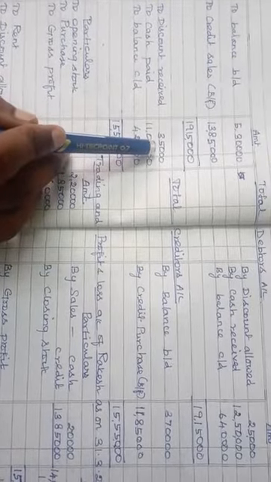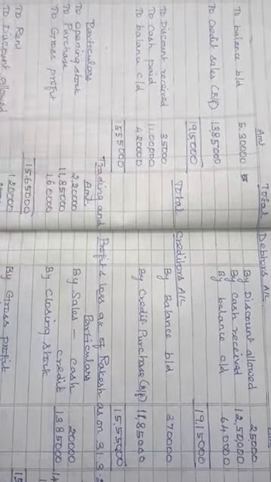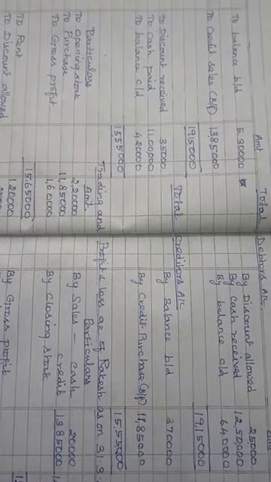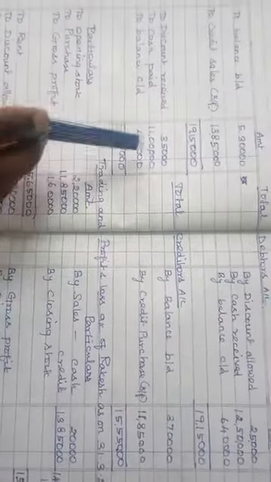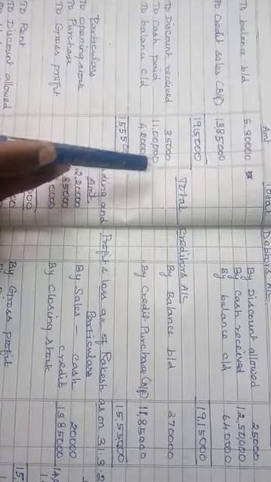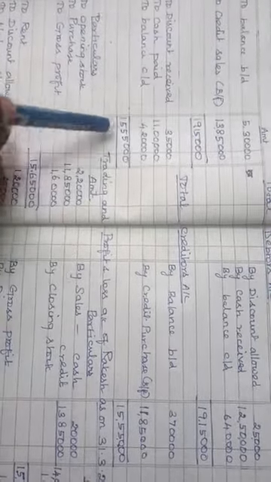35,000. Next one, cash paid to creditor. What is the journal entry? Cash paid to creditor. Now creditor account debit to cash paid. So creditor account debit side to cash paid 11 lakh. Then we are going to close the total. Which side is the highest amount? Debit side is the highest amount.